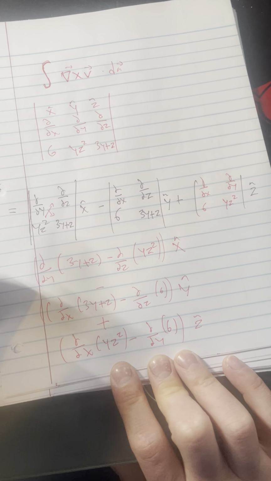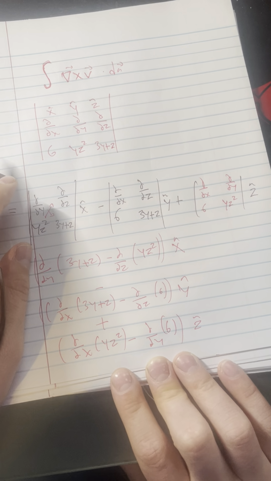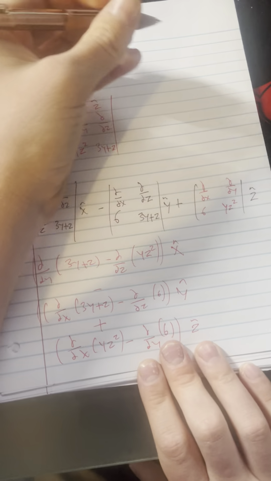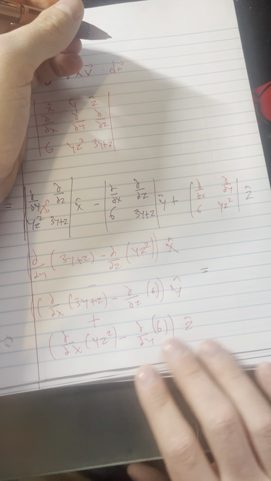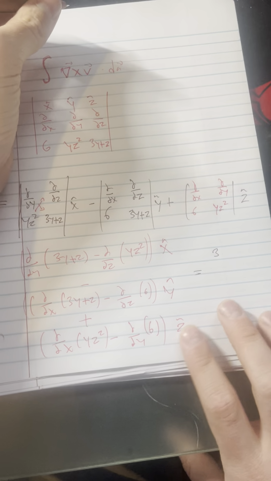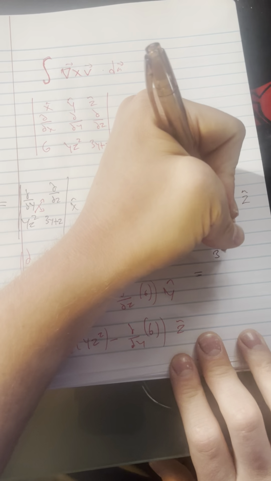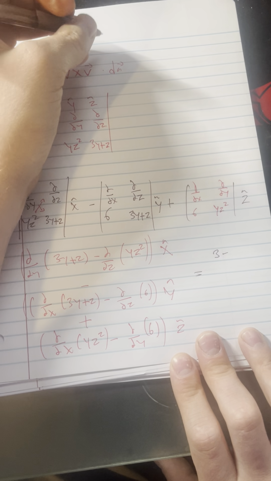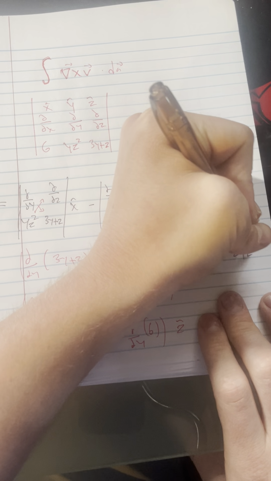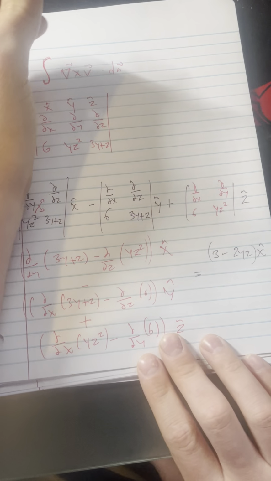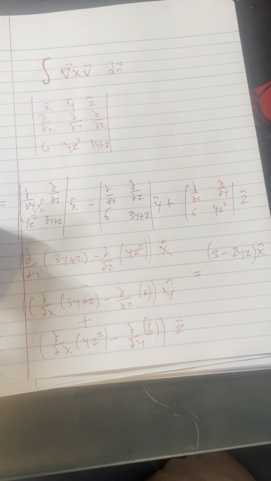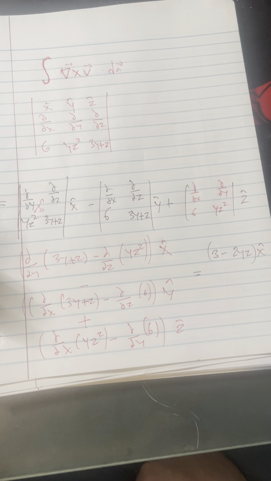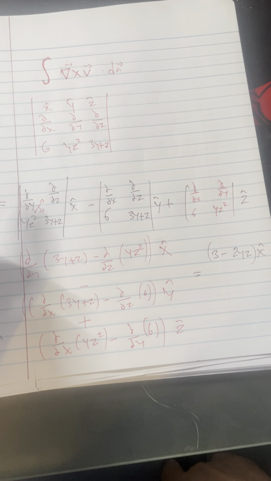When I evaluate all of these, partial by partial y of 3y plus z is just 3, and minus partial by partial z of yz squared is 2yz, in the x hat direction. Partial x of 3y plus z is 0, the partial z of 6 is 0, partial x of yz squared is 0, and the partial y of 6 is 0.